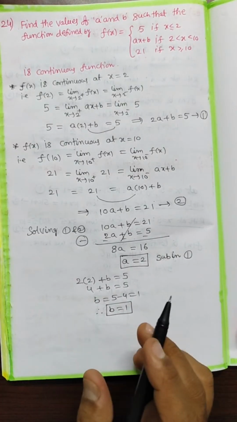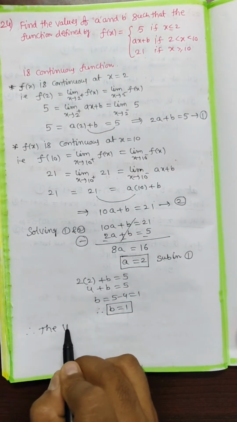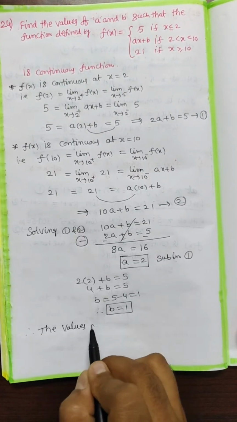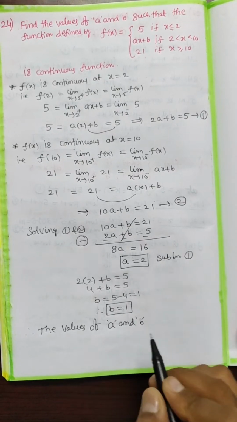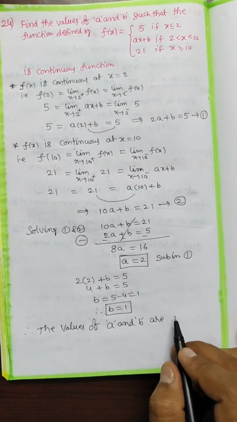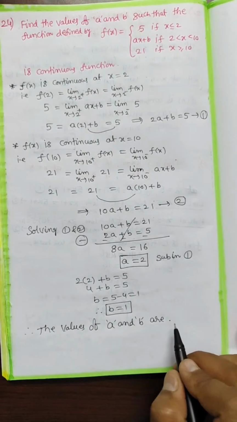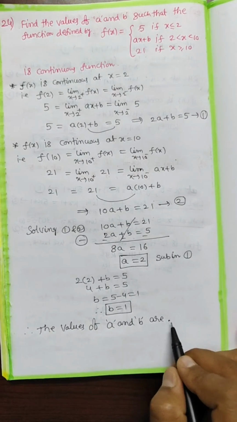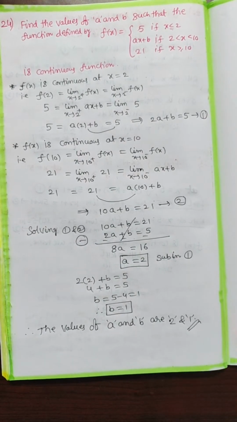They are asking to find the values of a and b. Therefore, the values of a and b are respectively 2 and 1. Okay, dear students, I hope you understand. We'll move on to the other question.